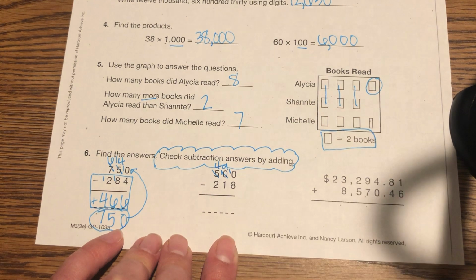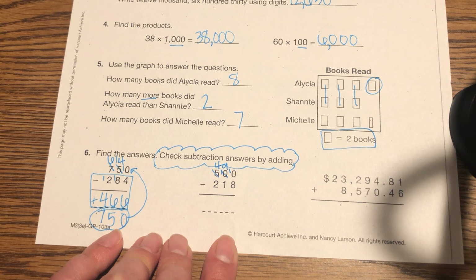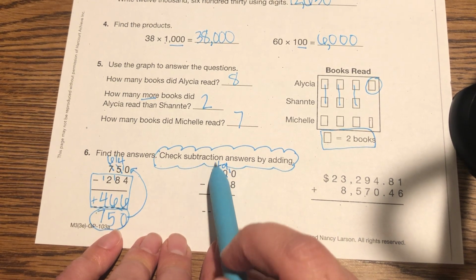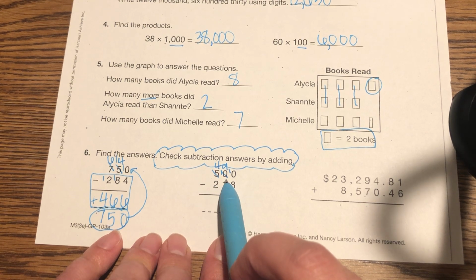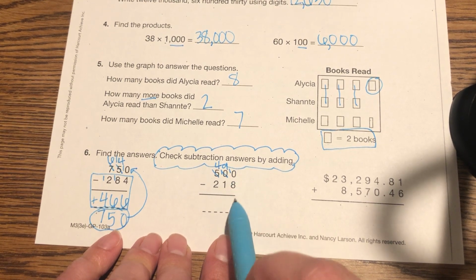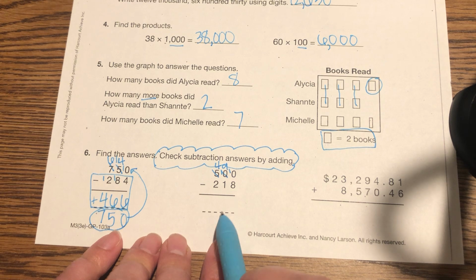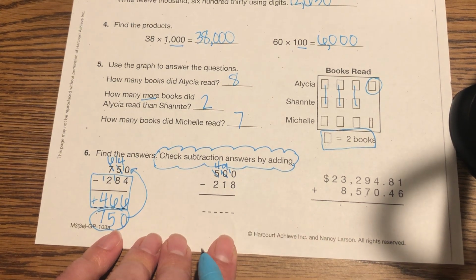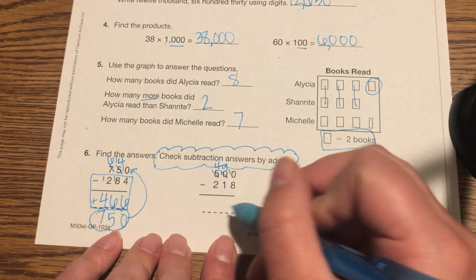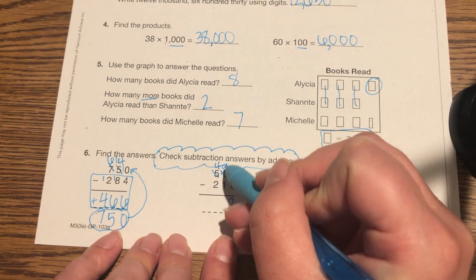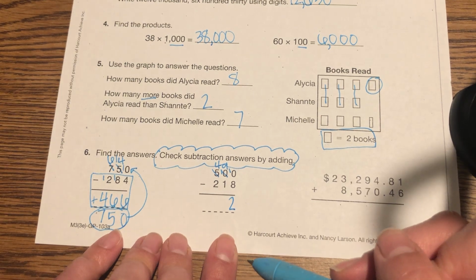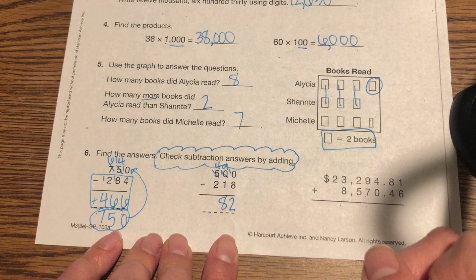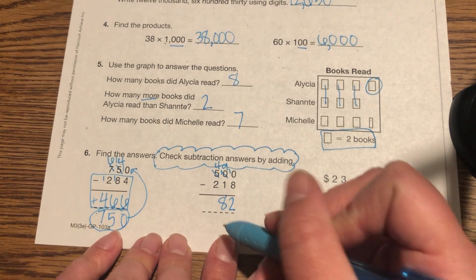I see that I cannot take 8 from 0. So I ended up borrowing 100 to make these 10 hundreds and making that 9 and borrowing it to make 10 ones. Okay, so 10 minus 8 is 2. 9 minus 1 is 8. 4 minus 2 is 2.